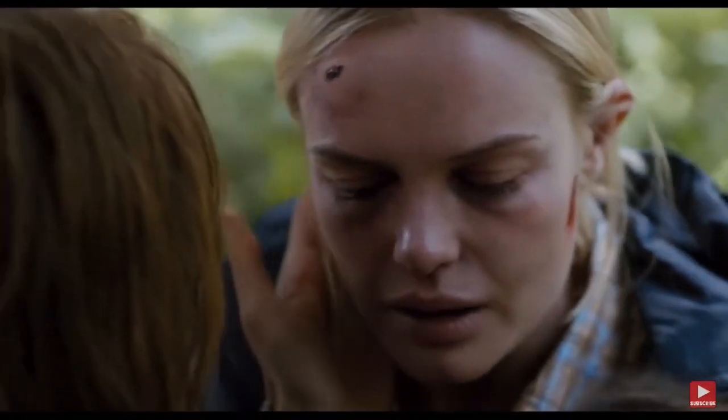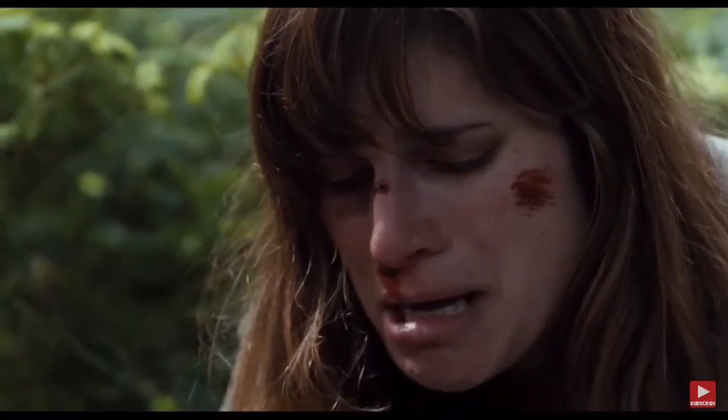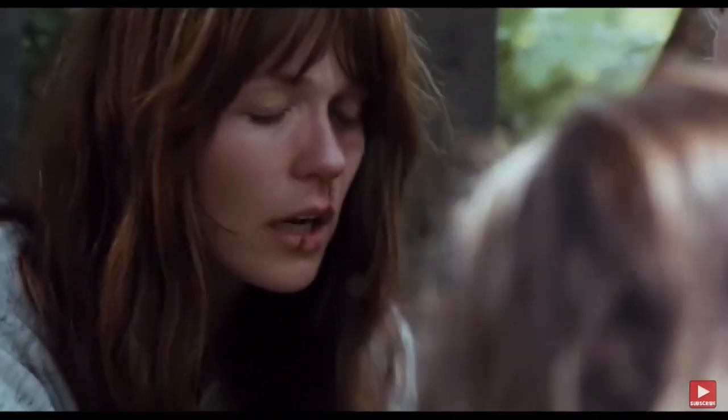Now, what I would say about Black Rock is that, like Deliverance, there's some stuff in here that could be a little triggering, so I want to give you a heads up about that. But I don't think it's so triggering. Even if you are sensitive to things like sexual assault, you could probably roll with this movie still pretty well.